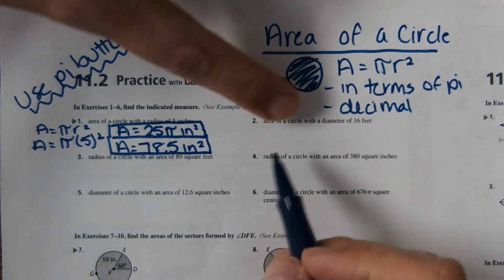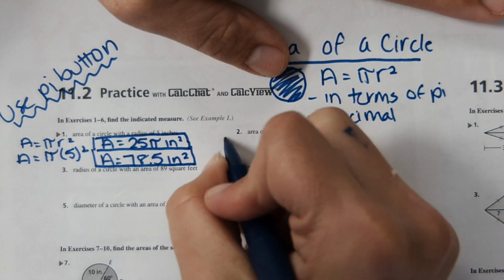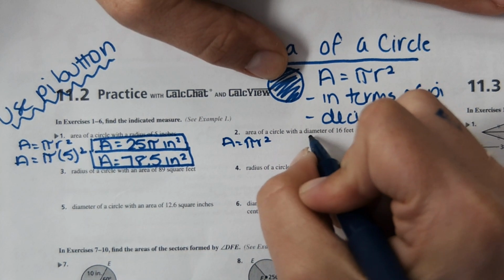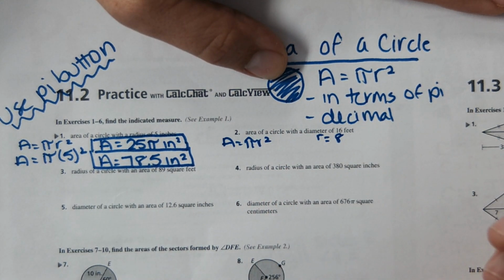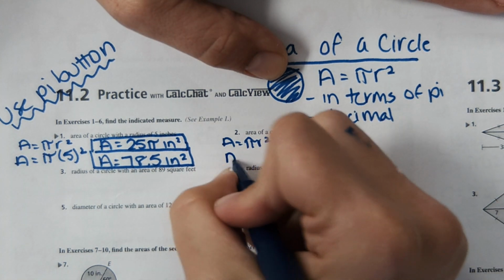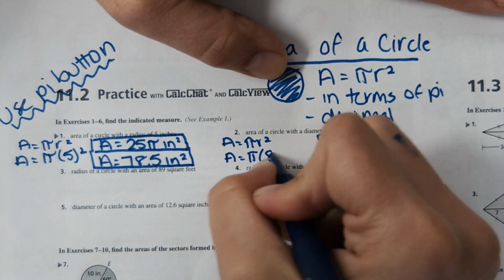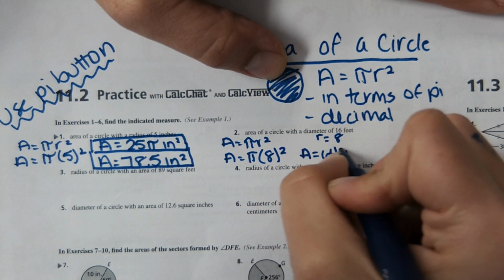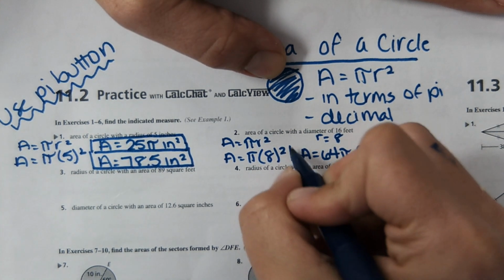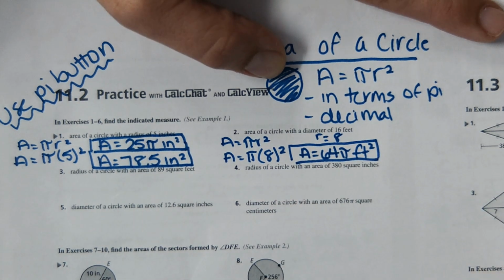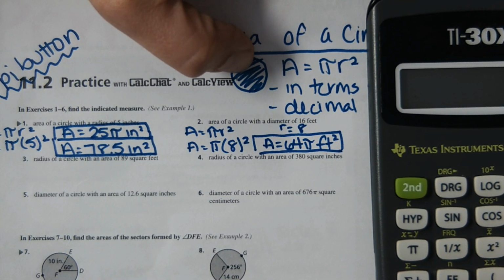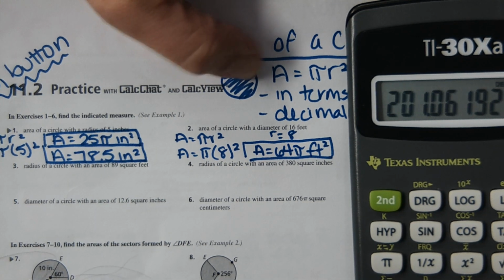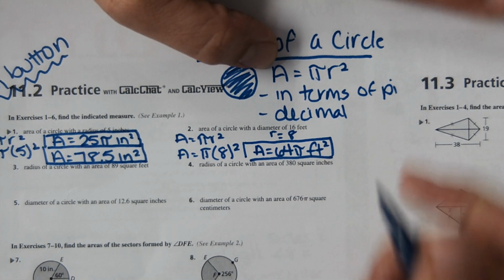Okay, number 2, same kind of problem. Area equals pi r squared. This time it gives us diameter, so then radius would be half of that, which is 8. And then just plugging in numbers, pi, radius is 8, squared. So area equals 64 pi feet squared. This would be the answer in terms of pi. And then as a decimal, 64 times pi equals this number. And we'll say 201.1.